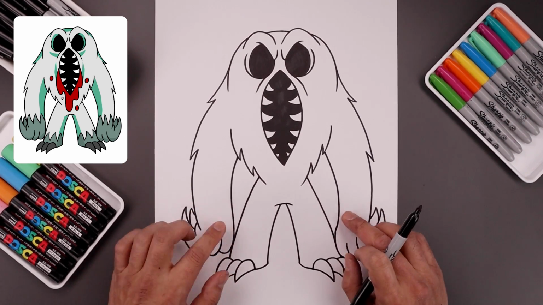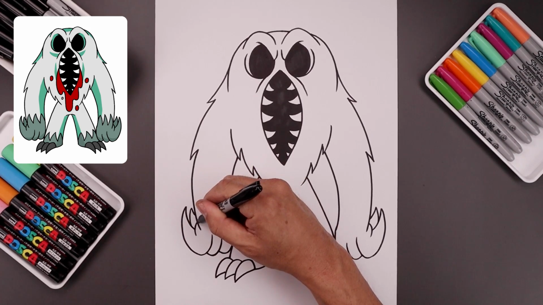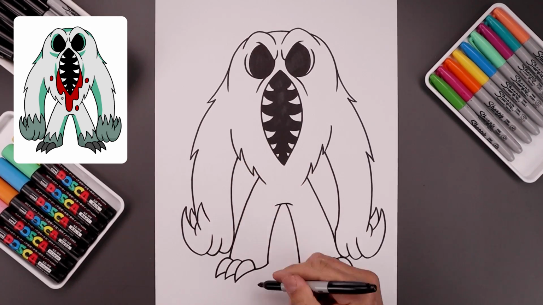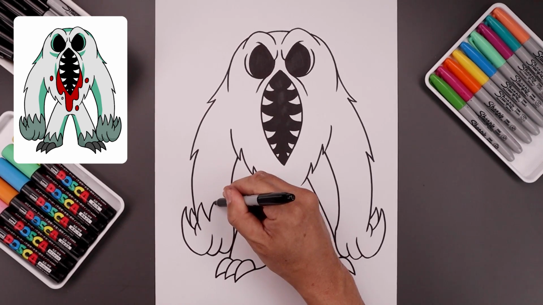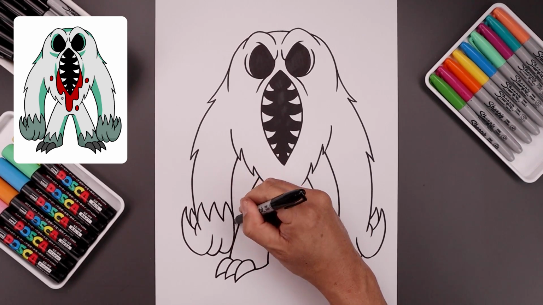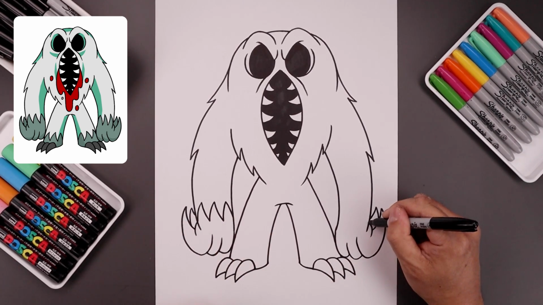Let's separate the hands from the arms with a fur texture. Starting from the outside, going up and in, and come down toward the point. And it's going to repeat this towards the inside. And then bend this in and then down. Let's do the same thing on the right.